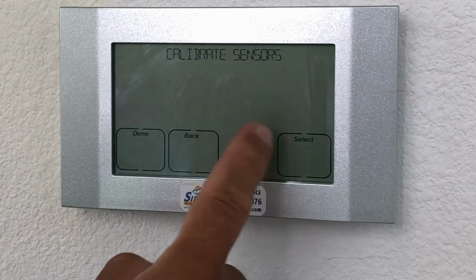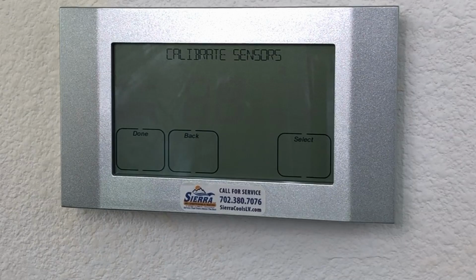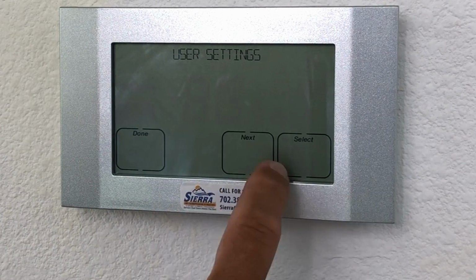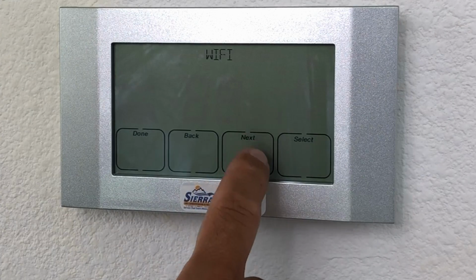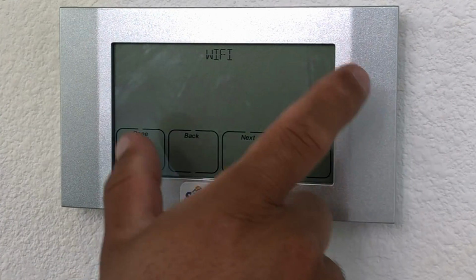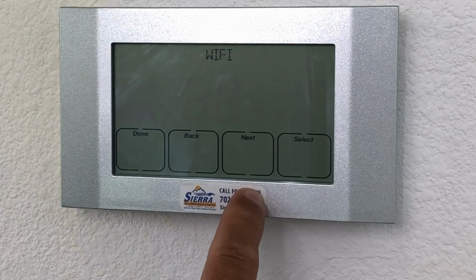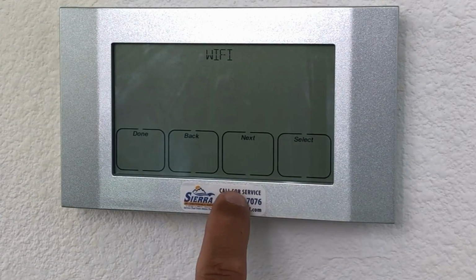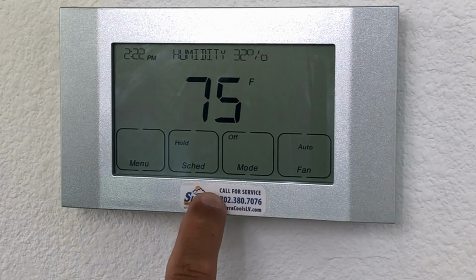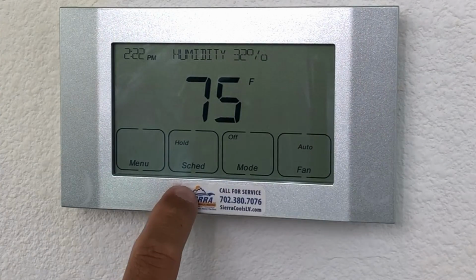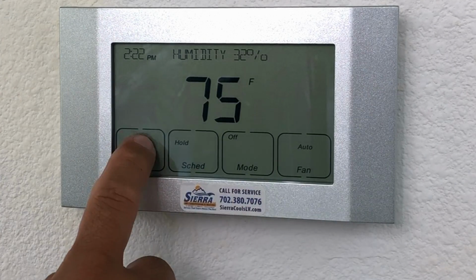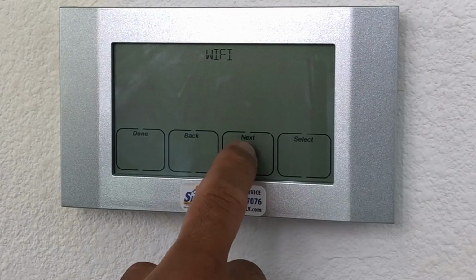Now you can also calibrate some sensors if you have any sensors attached to your equipment. If you don't, simply hit done, and you can hit next for the user settings. You can go next to your Wi-Fi, select, follow the steps to set up your Wi-Fi with your internet provider. Once that's done, simply hit back out. It brings you to the main menu. And if you ever need to go back and make any more changes, simply select menu, next, next.